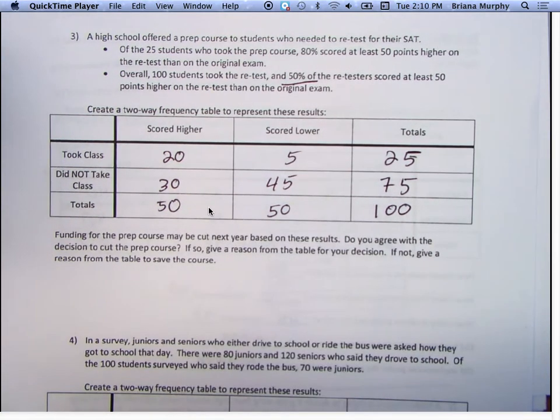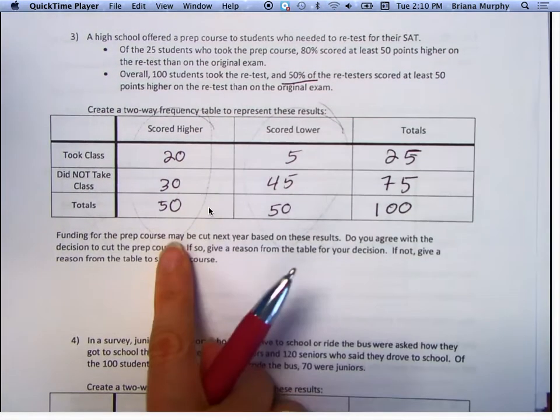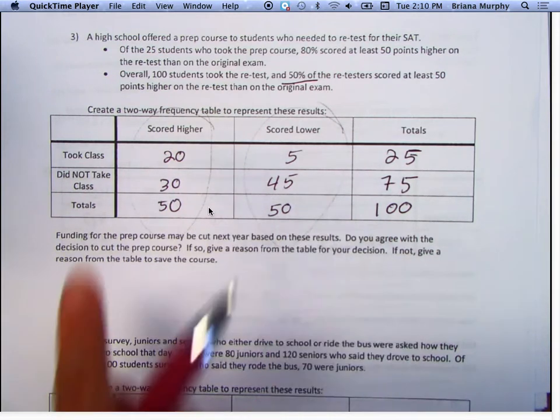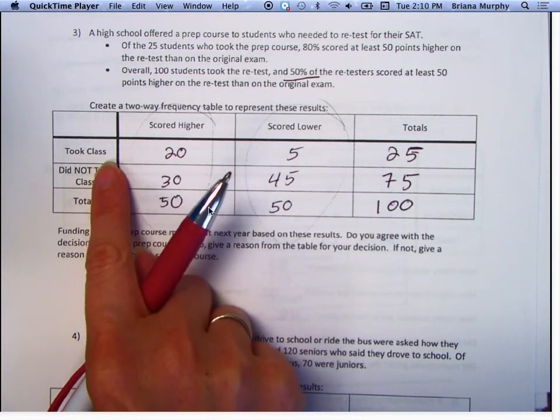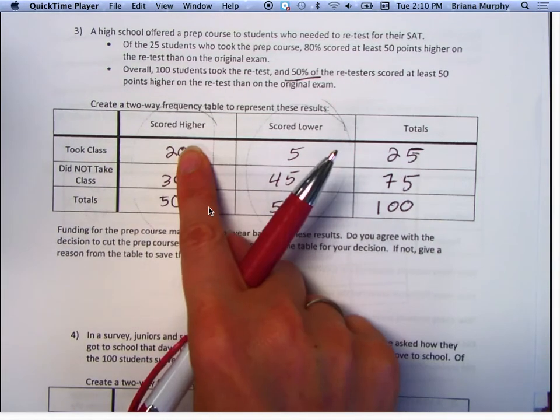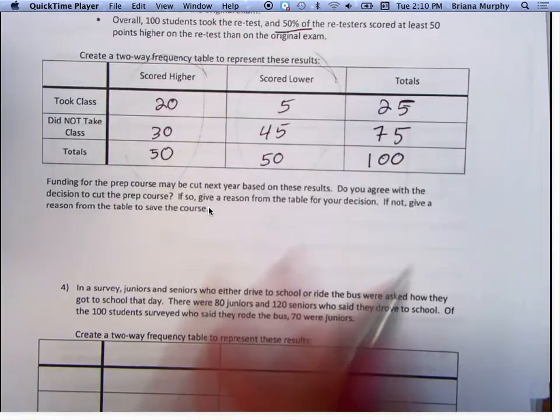If we look at the people who scored higher, 50% scored higher, 50 of them scored higher, 50 of them scored lower or the same. Okay? Yeah, I guess. But look at who took the class. I know this is 20 and 30, but look, it's 20 out of 25 did better. So you could put either way. You just have to say. I would say no.